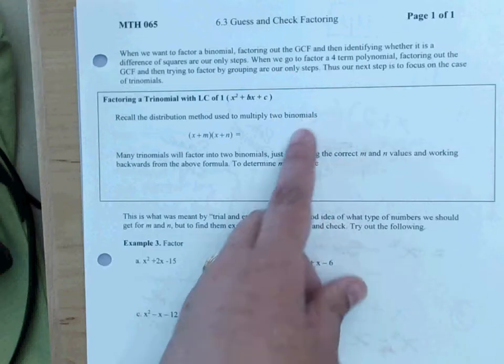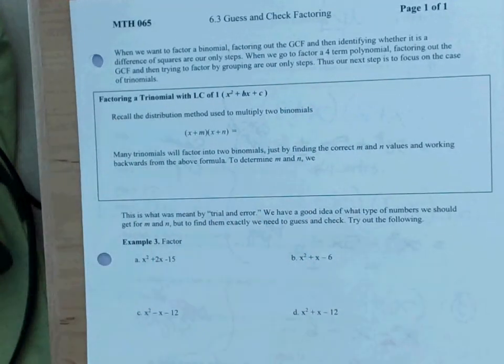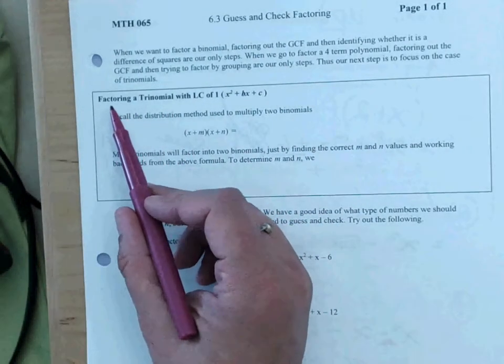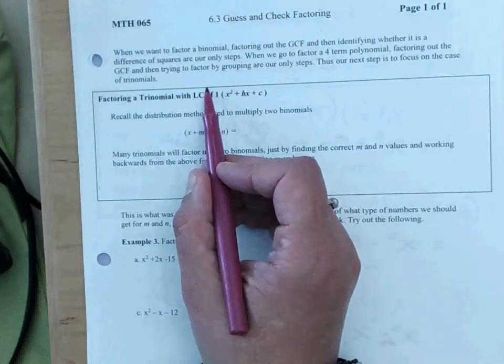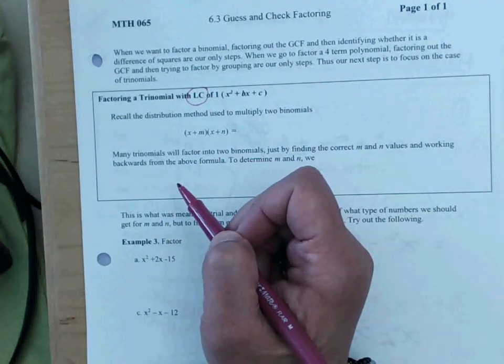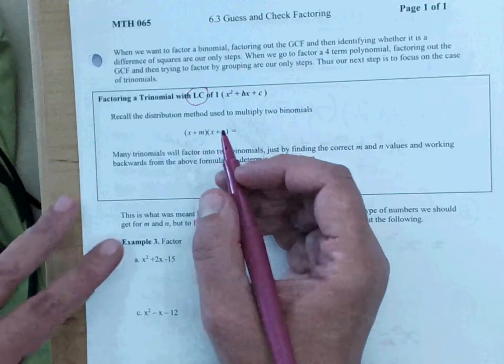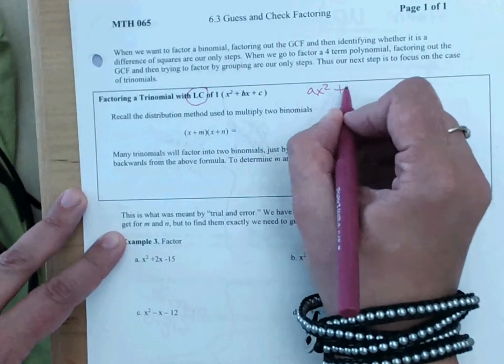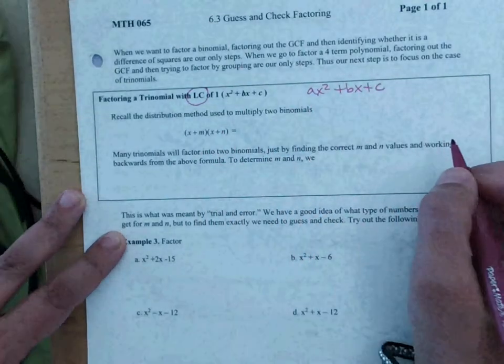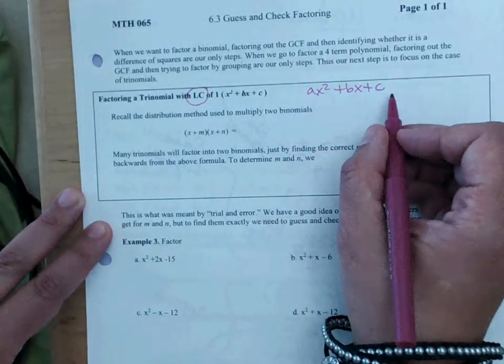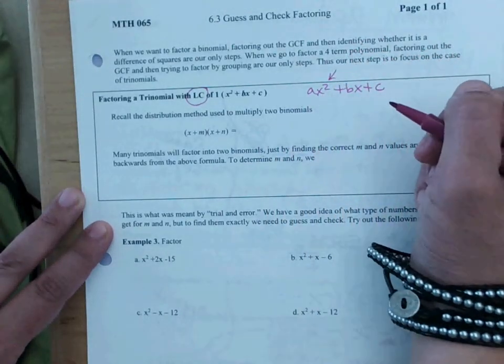Thus, our next step is to focus on the case of trinomials. So we're talking about a trinomial here, and what is this? A leading coefficient of 1. So normally we say ax squared plus bx plus c. We call this a quadratic, and it's a trinomial. It's quadratic because of the second power.